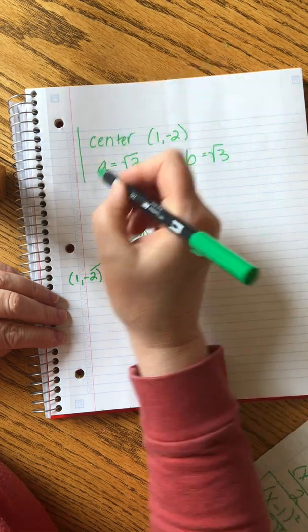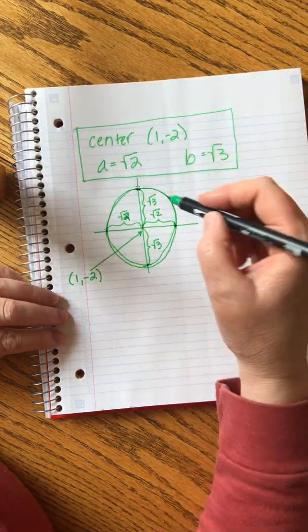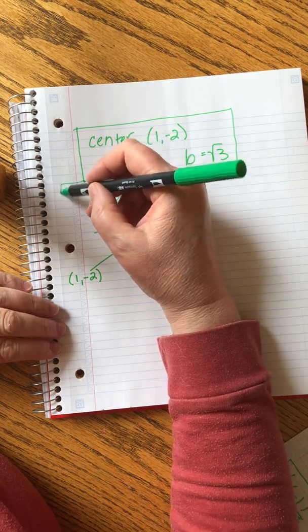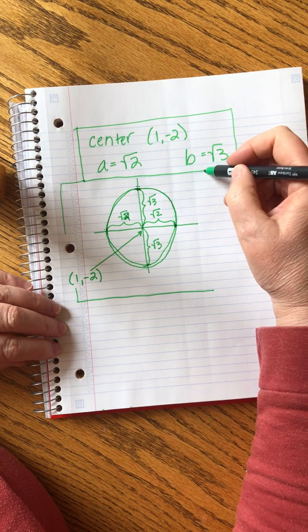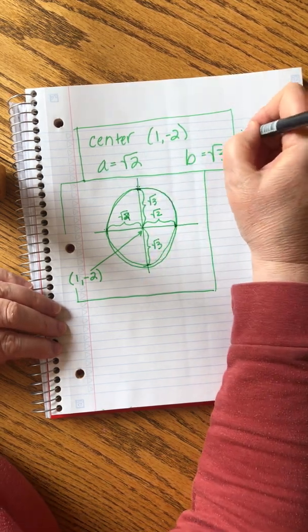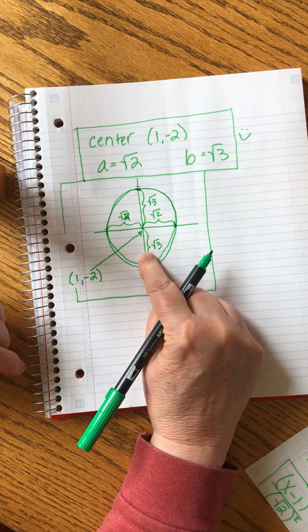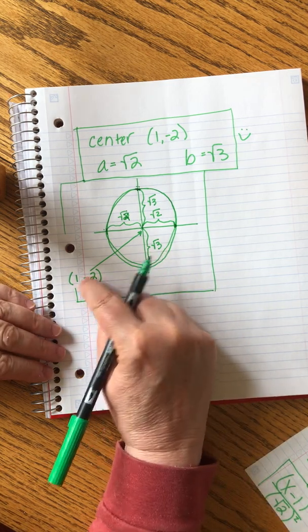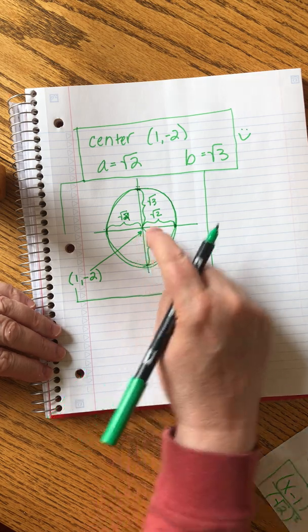This is part of our answer. I guess I would say the whole thing, right? We used this information here as well as here. John gives us this answer. John did not draw a picture. He just said, this is the equation of an ellipse whose center is 1, negative 2. Yeah, we said that. Whose major axis is vertical of length 2 square root of 3.